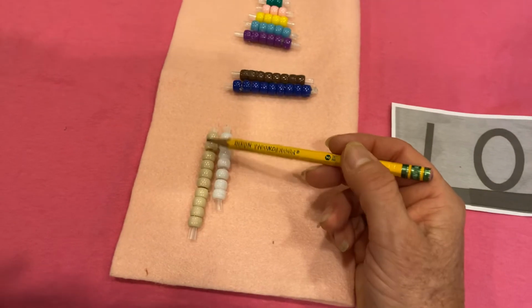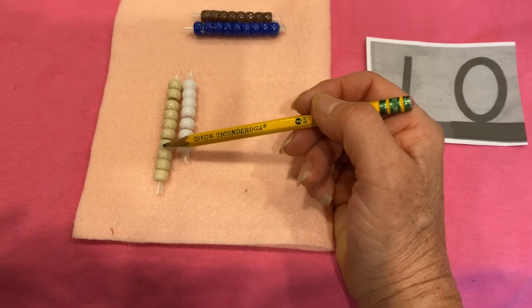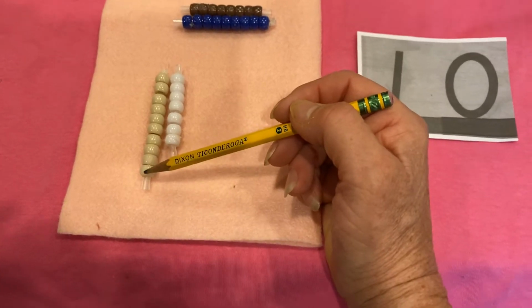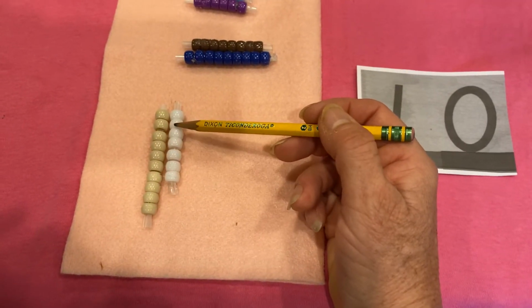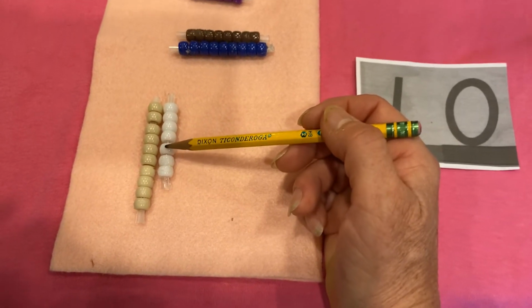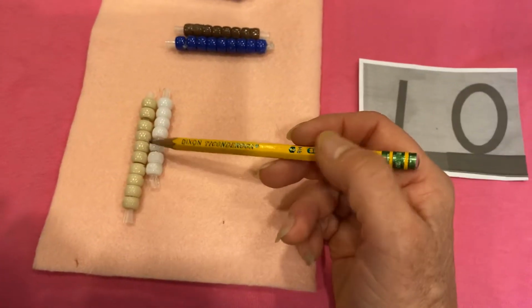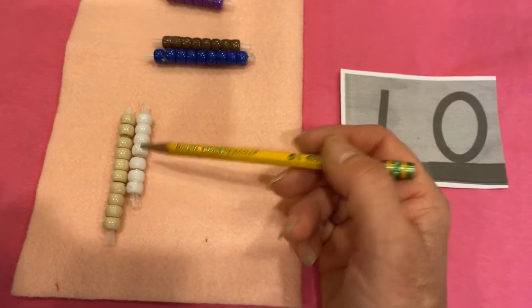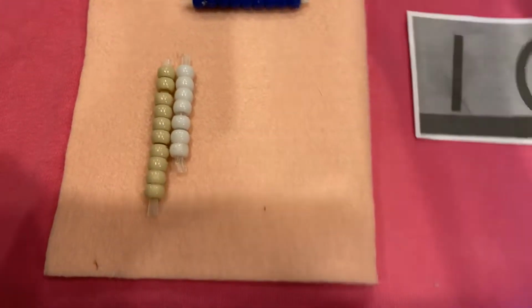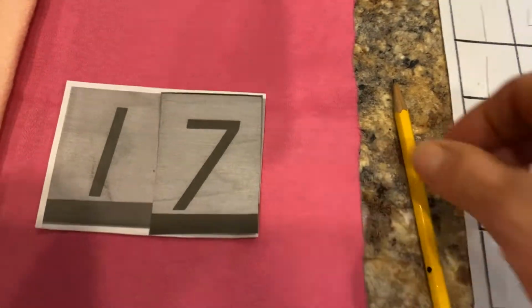Ready? 1, 2, 3, 4, 5, 6, 7, 8, 9, 10, 11, 12, 13, 14, 15, 16, 17. So 10 and 7 makes 17. So we can get the 7, and we've got 10 and 7 makes 17.